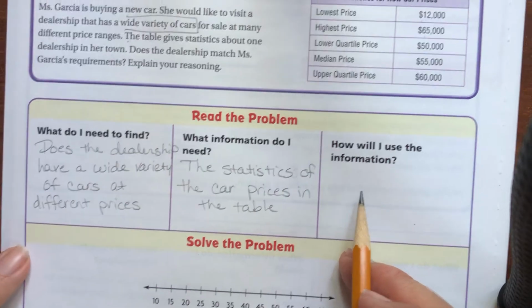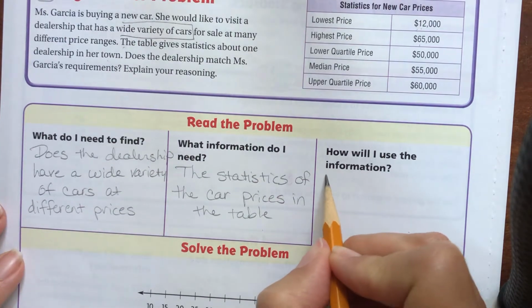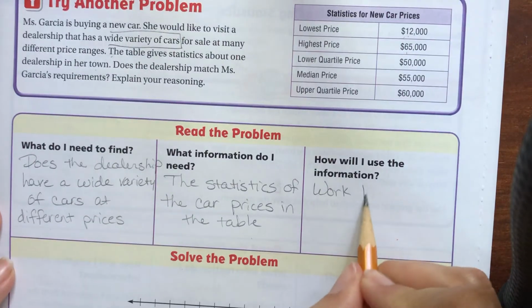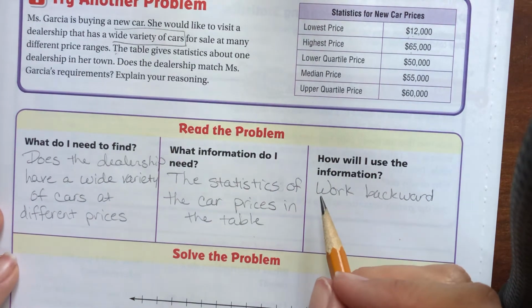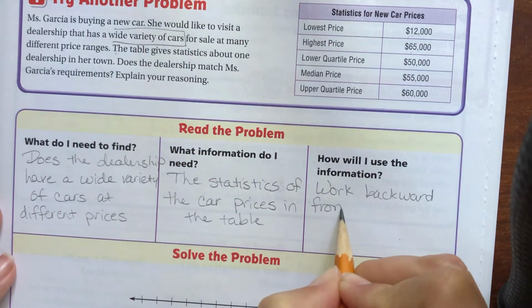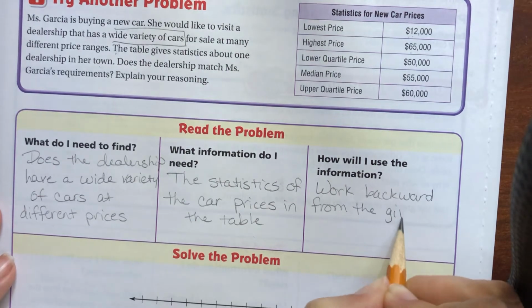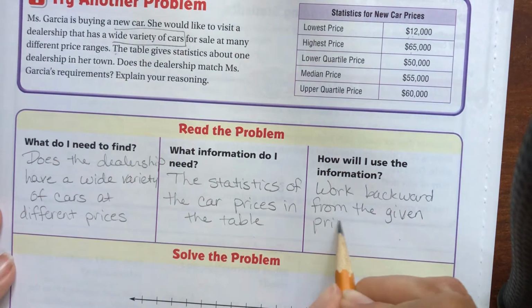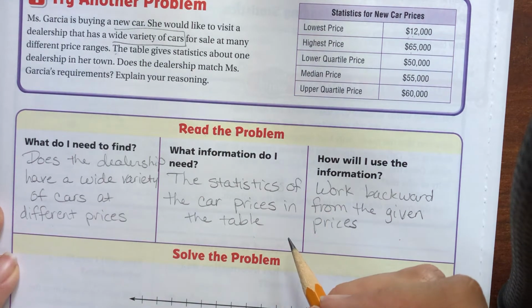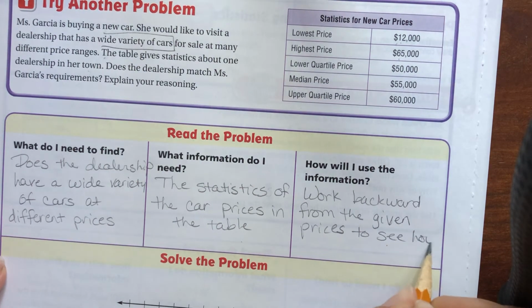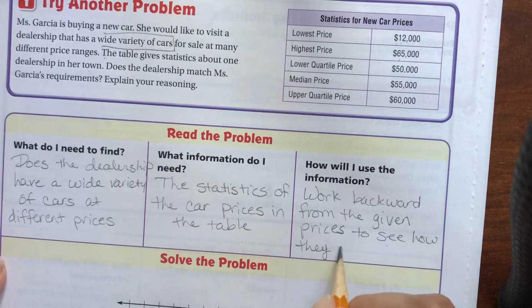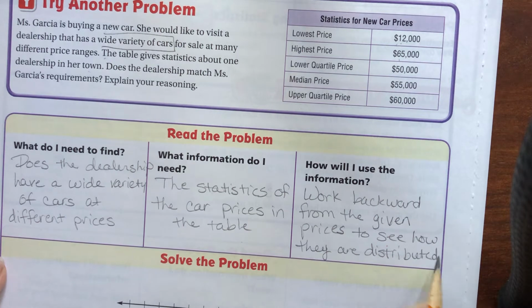So we're going to try this work backward strategy again. So work backward from the given prices to see how they are distributed over the range.